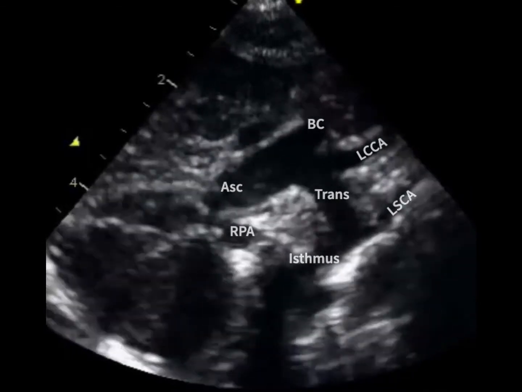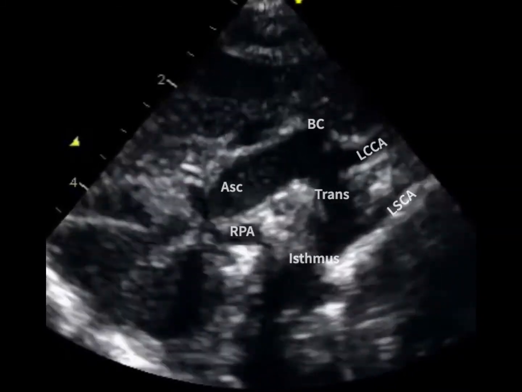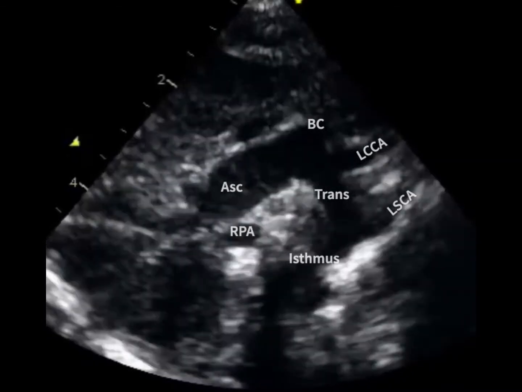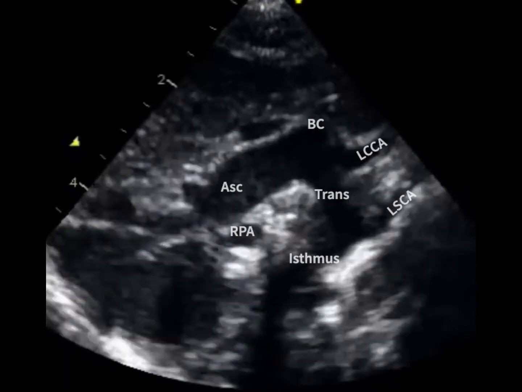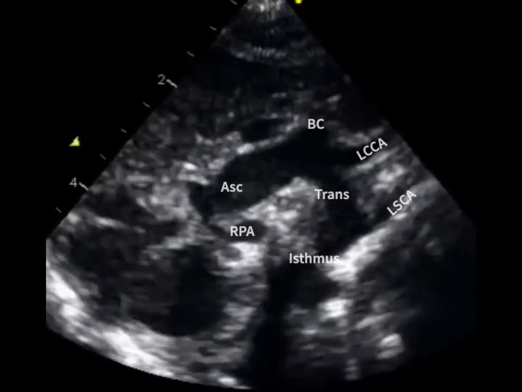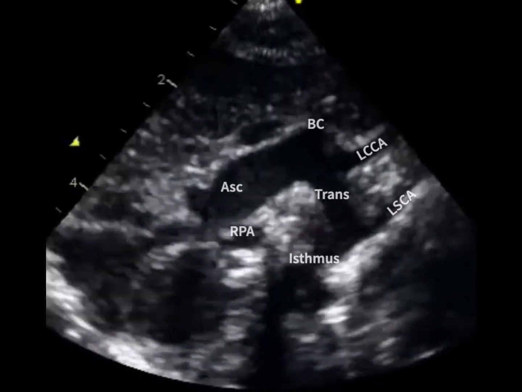So after we spend a few seconds and identify the relevant anatomy in our minds, we can follow the ascending arch, which is normal in caliber, to the head vessels. They demonstrate normal branching patterns. Just distal to the left subclavian is the isthmus. There is a posterior shelf in this region with a severe narrowing. This patient has an aortic coarctation.